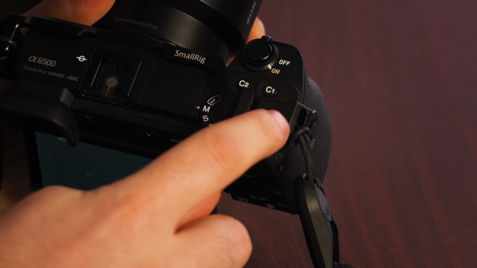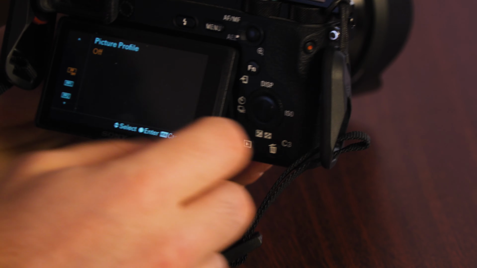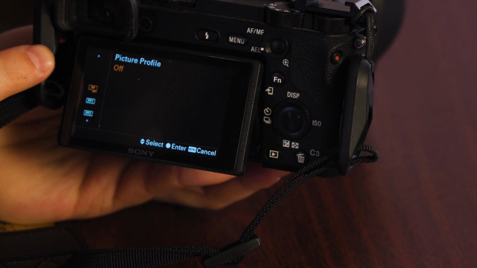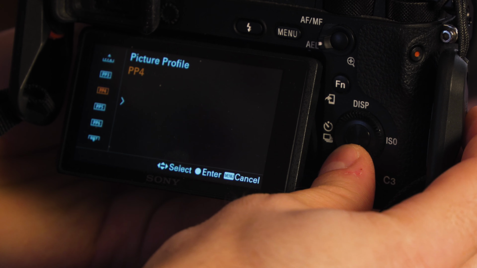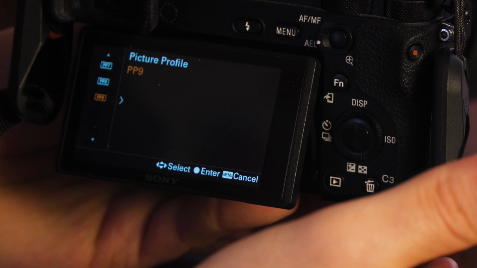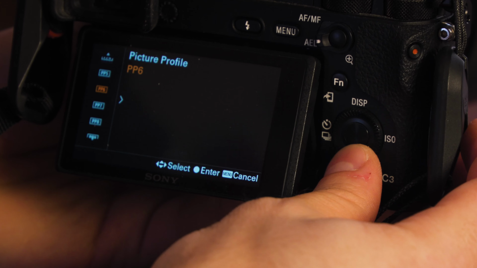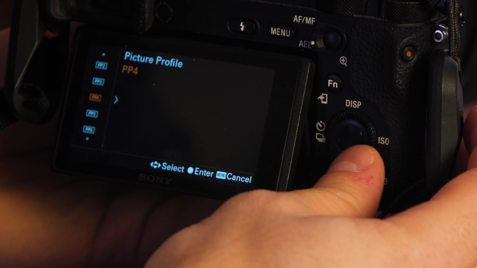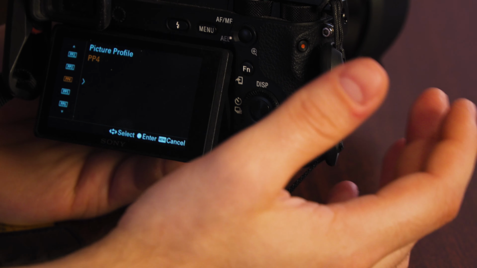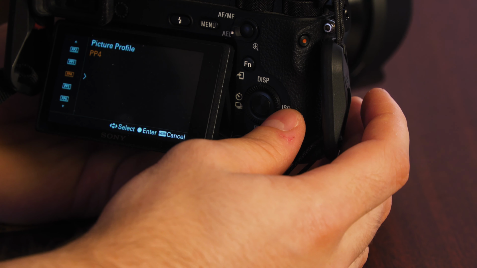Different Sony cameras might have your picture profiles in a different spot in your camera. On my camera, I've assigned it to one of my custom buttons, so I just have to turn it on and I press C1 here, and then on the side here you can see all of the picture profiles. Right now I have it off, but as you can see we have up to 9 slots that we can customize. I have mine up in number 1 just to make it easy, so I'll go into number 4. You can do this in any slot that you want if you want to copy the one that I'm doing.